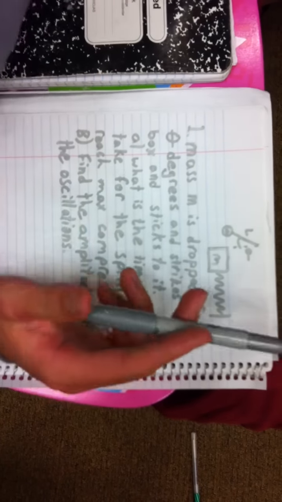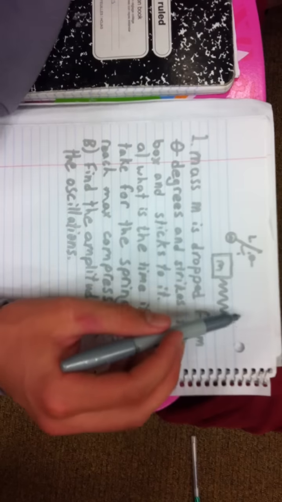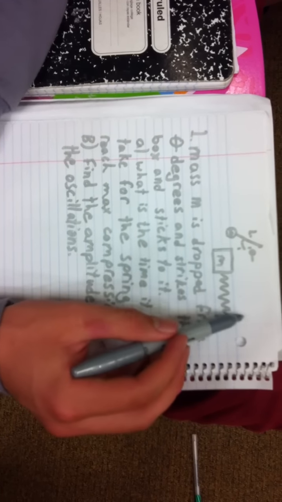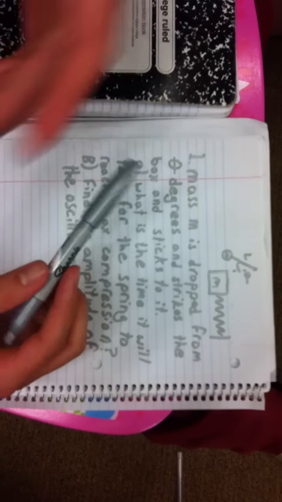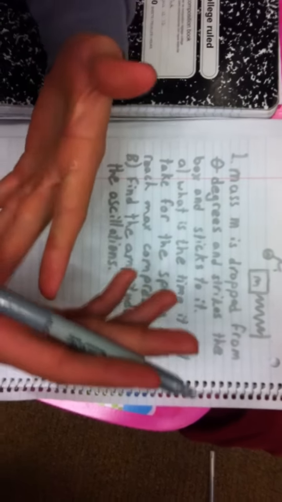The reason we picked this problem was because it has both a spring oscillation and a pendulum, so it sort of brings those two concepts together, and it shows that they're pretty much the same thing actually.